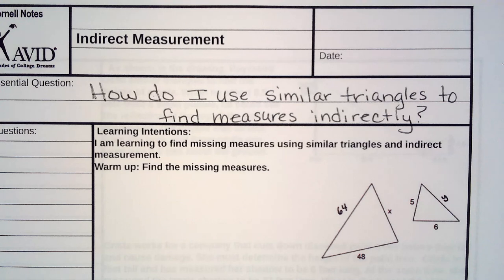We have been using similar triangles to find missing measures. Now we're going to look at how we can do an indirect measure using similar triangles. So your essential question is, how do I use similar triangles to find measures indirectly? Learning intention. I'm learning to find missing measures using similar triangles and indirect measurement.